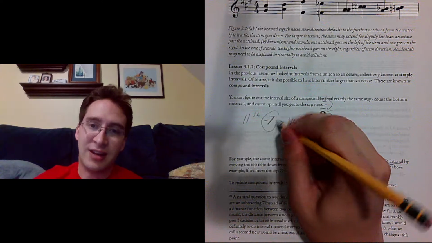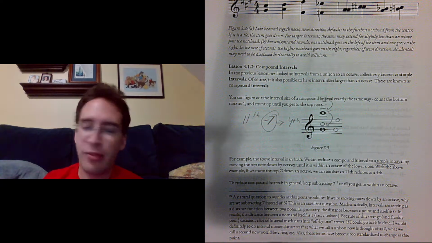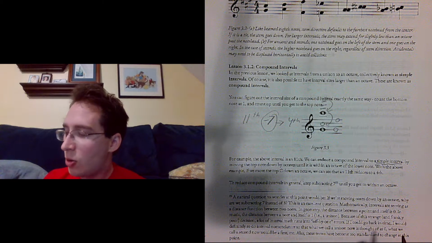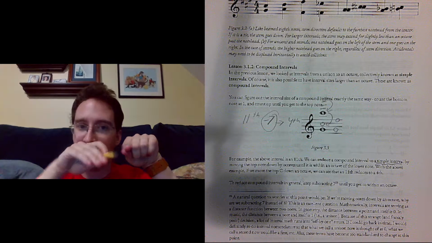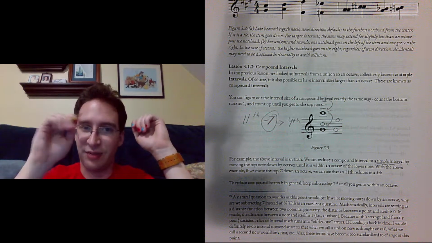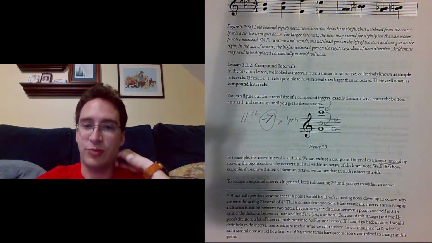And the reason you subtract 7 rather than 8, like you might think for an octave, is that same off by 1 thing I was talking about in the previous lesson, where the distance between a note and itself is 1, when the distance between a point and itself in geometry is 0. So you have that off by 1 error, so that's why you subtract 7 rather than 8.